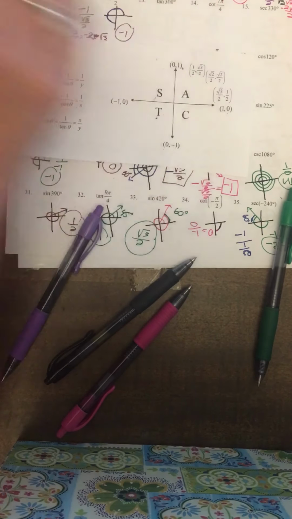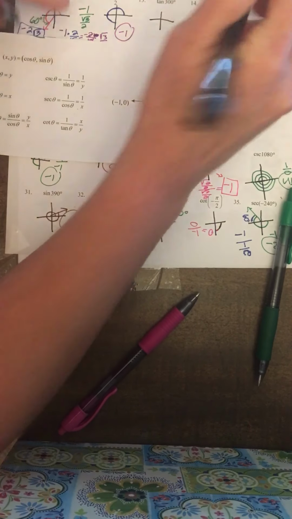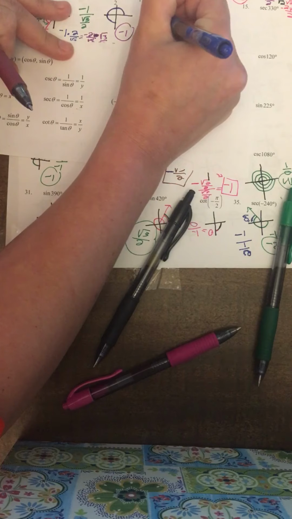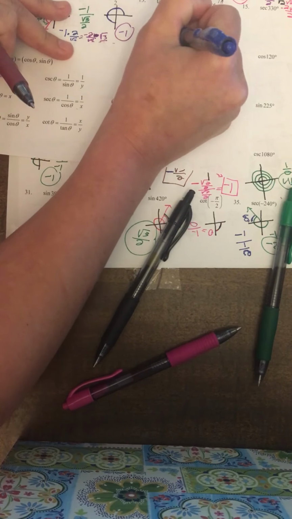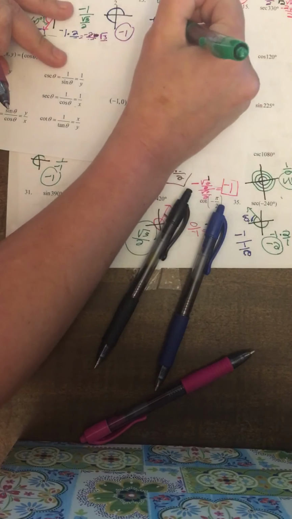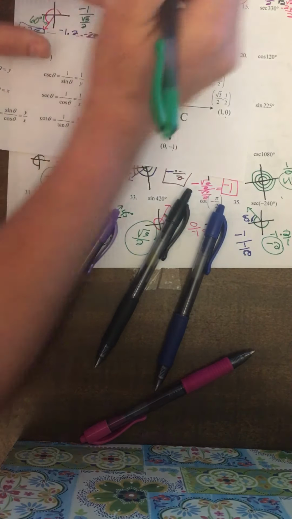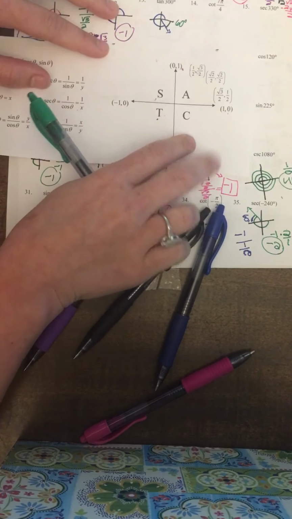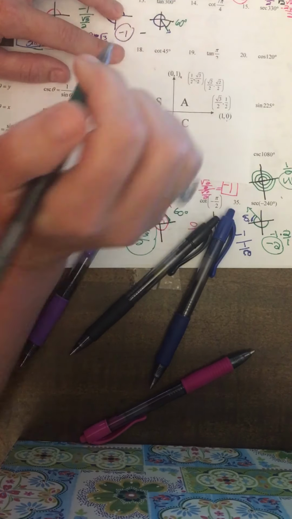All right, tangent of 300. Okay, so that's 90, 180, 270. We go an additional 30 degrees. Our reference angle is not 30 degrees. Our reference angle is the angle made by the terminal side of our angle and the x-axis. So our reference angle is actually 60 degrees here. In the fourth quadrant, only cosine is positive, so our tangent is negative.